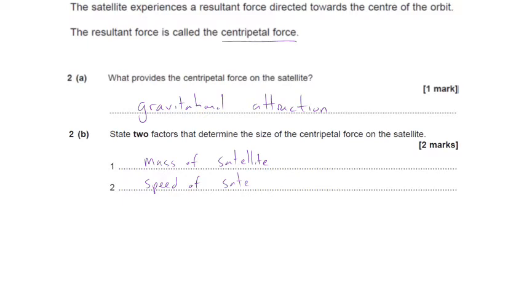the size of the force, and the radius of the orbit of the satellite, or the distance from the satellite to Earth. So radius of orbit is another factor. We only need to choose two of those.